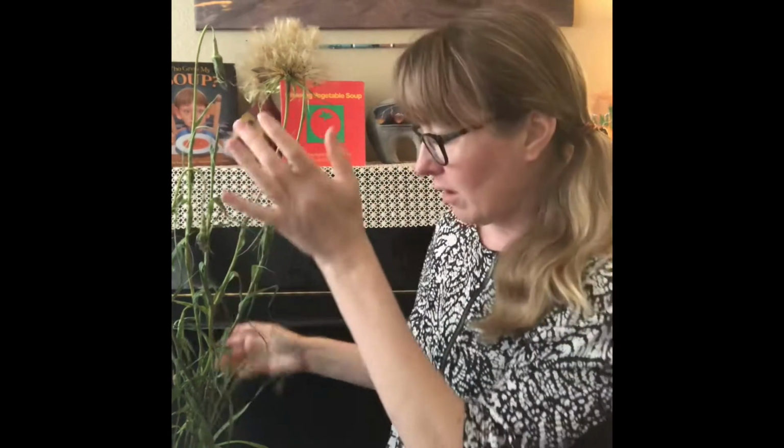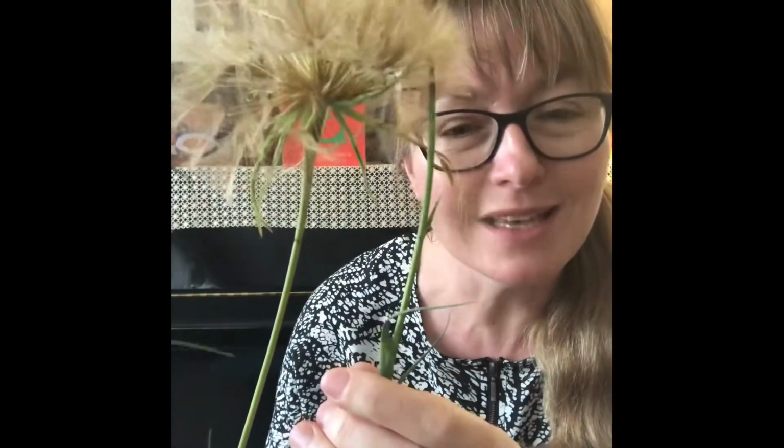As I put these in water and I left them outside in the sun, it opened up. And look at what I've discovered. What do you think these guys are? Look closer. These are the seeds that have grown on this plant.